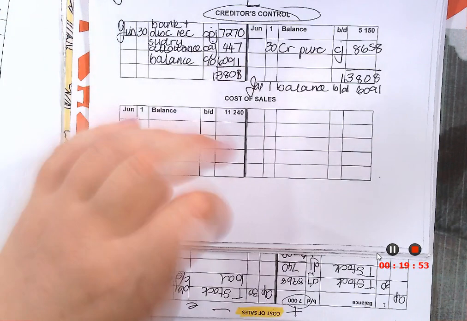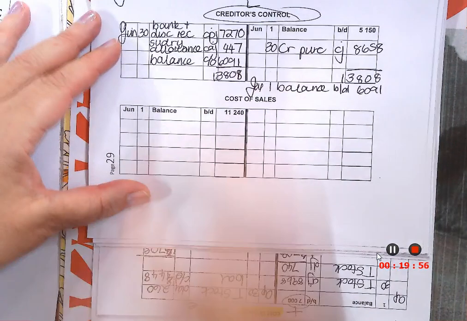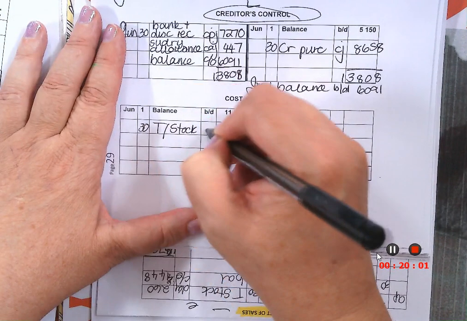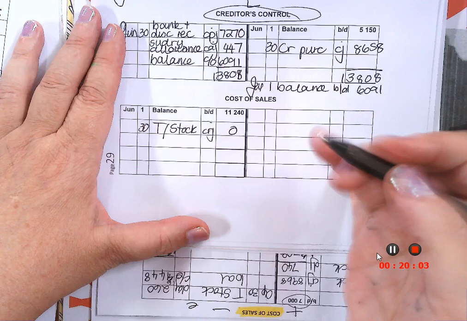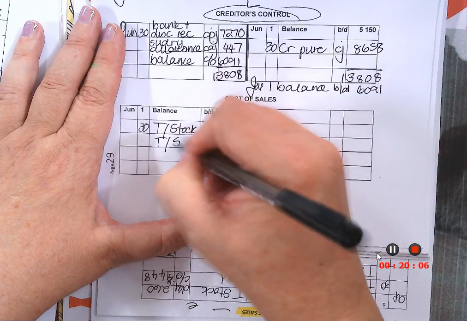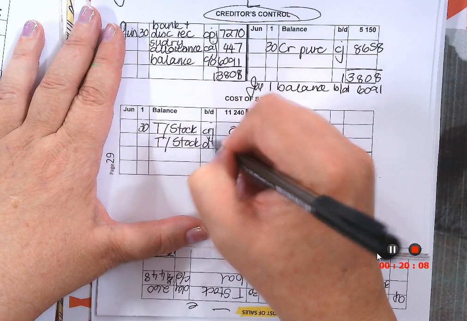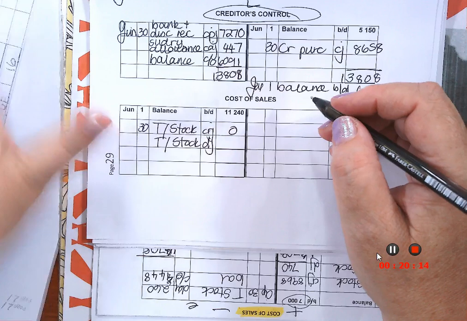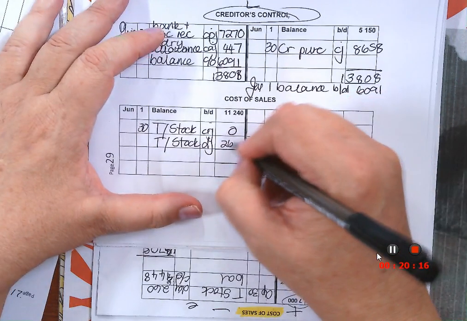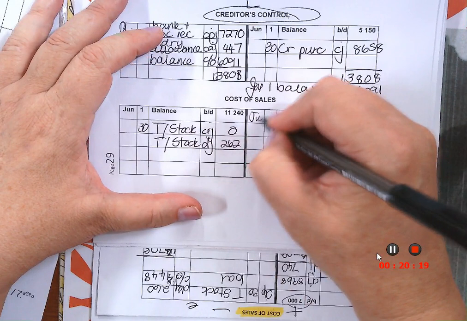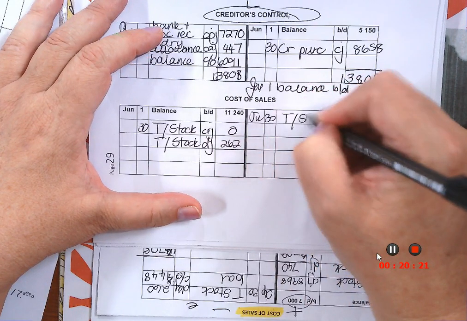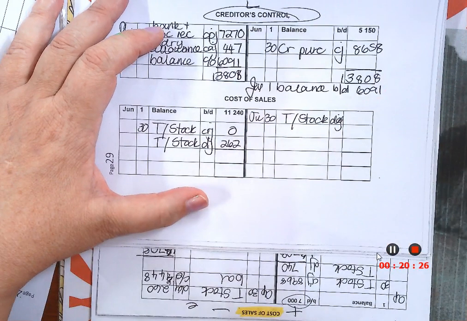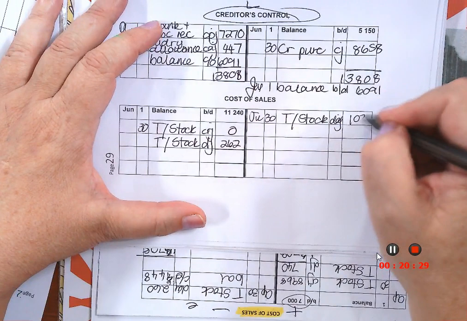So cost of sales, I know it's literally just a mirror of trading stock. So I'm going to say trading stock CRJ, which I know was 0. You don't have to write it. Trading stock DJ, which was 262, and trading stock DAJ, which is 102.